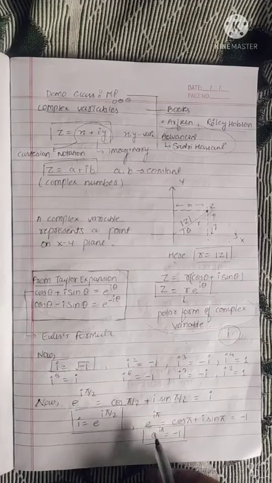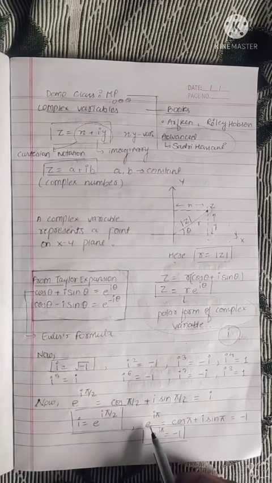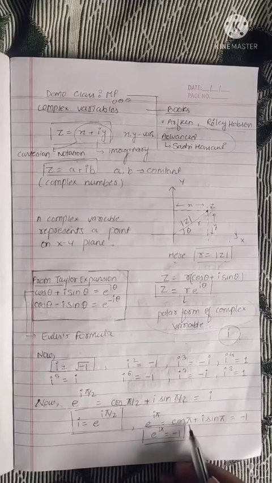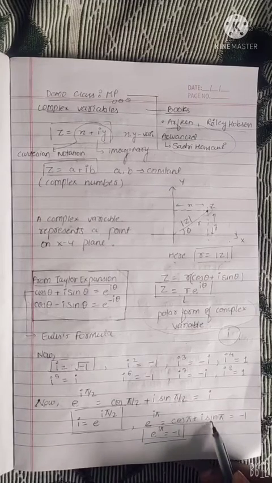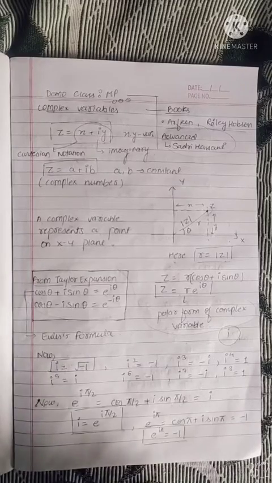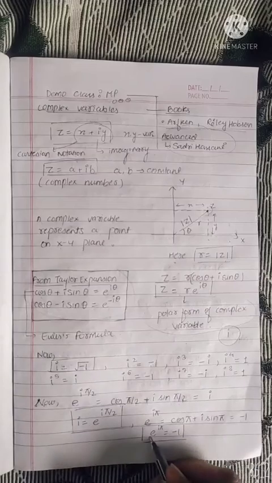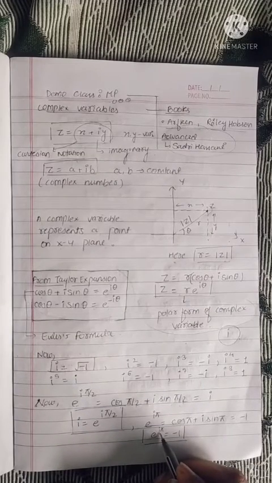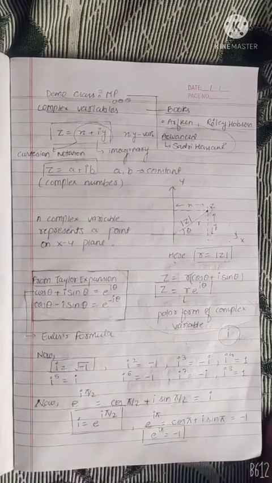Similarly, if we use pi in place of pi by 2, we get cos pi plus iota sin pi, which is equal to -1. So the other value that we get here is e raised to power iota pi is -1. Okay, we move ahead.